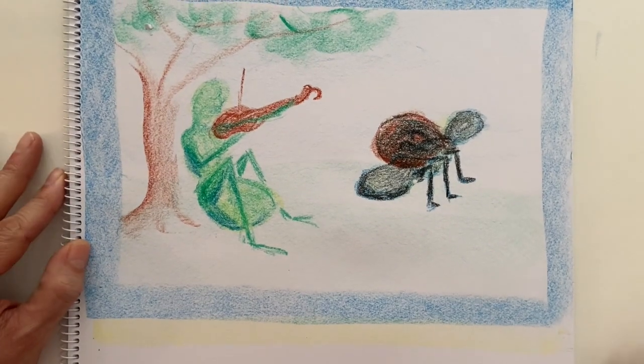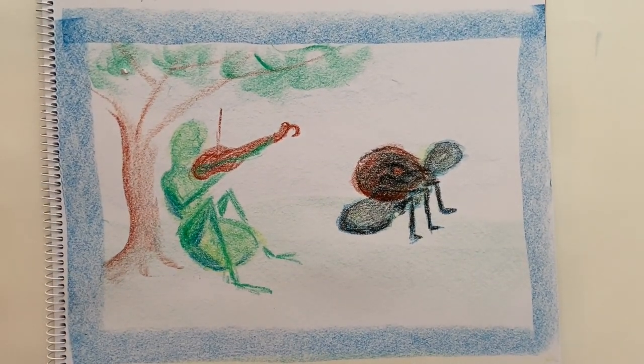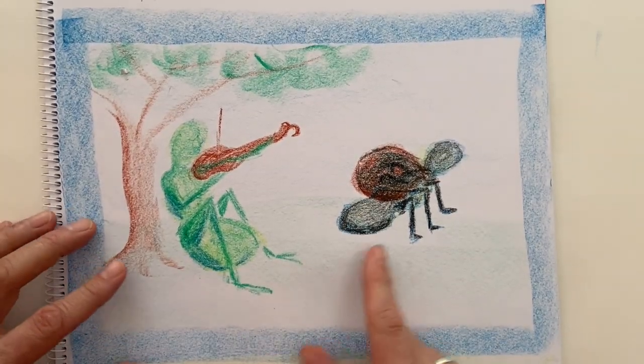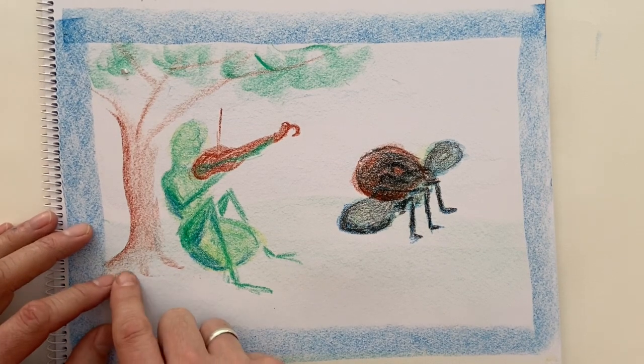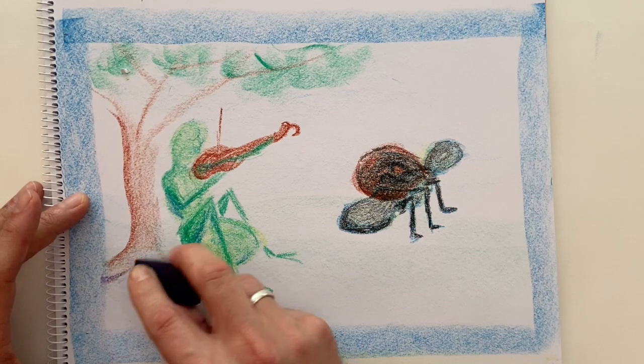Now, there's a few things that I would do to be able to also work at further finishing this before I would let them add details on their own. One thing is that I always ask them to try and ground their figures. The place where an object meets the ground, and purple block crayons are great for this.